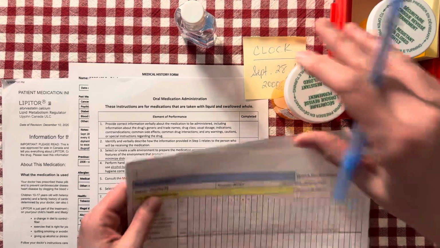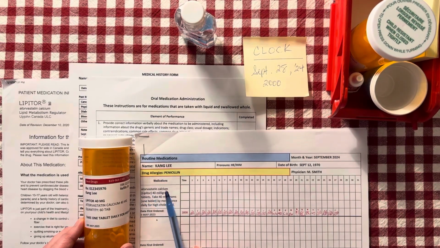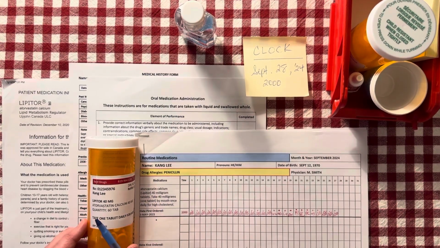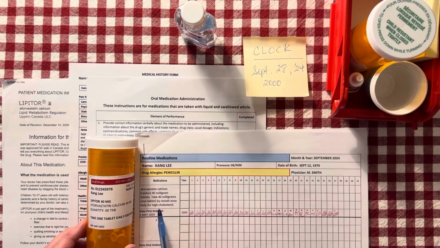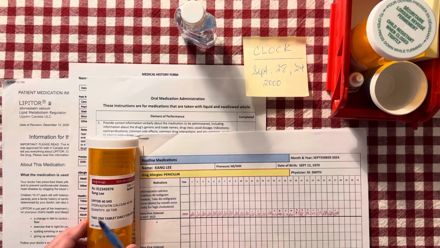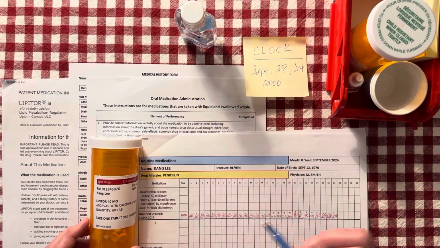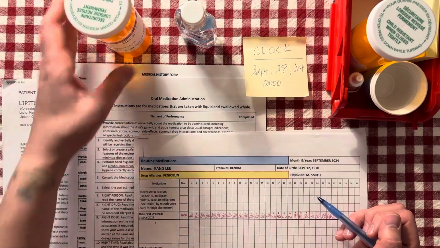Now I'm going to check that I have the right drug. On the MAR it says atorvastatin calcium Lipitor. On the bottle it says atorvastatin calcium Lipitor. These two drug names match. I know that Kong Lee has an allergy to penicillin, and it's okay to take Lipitor with that allergy. And I also know that there are no contraindications to Kong taking this medication. So I have the right drug.